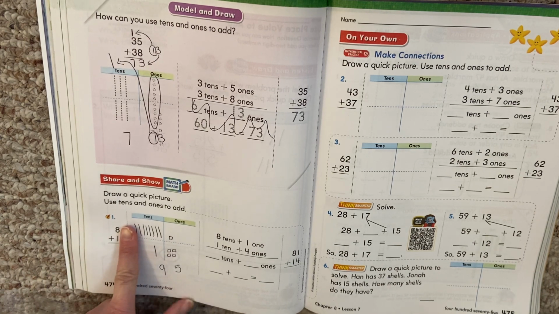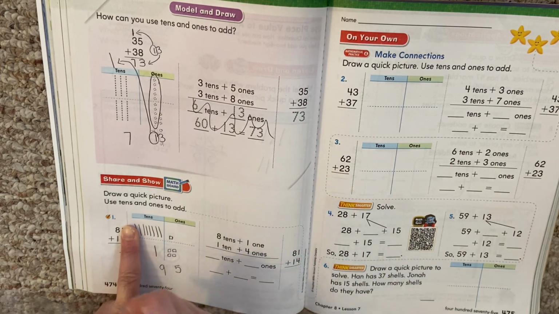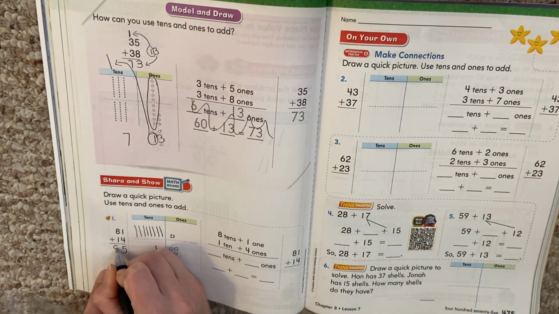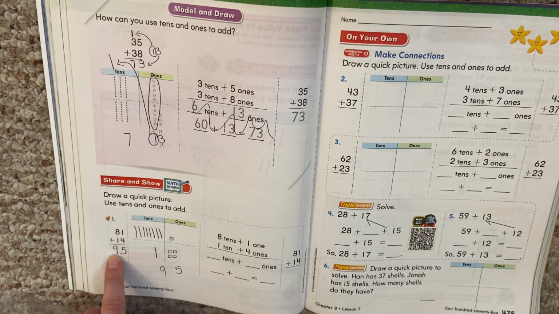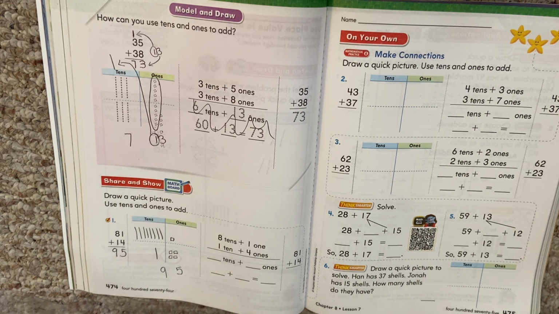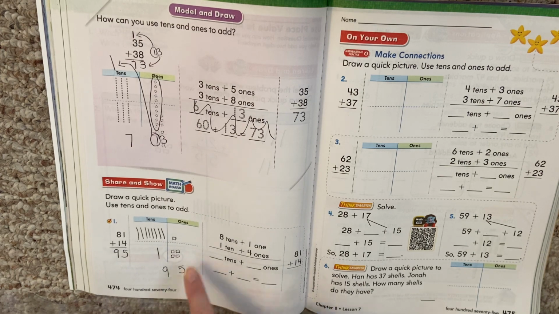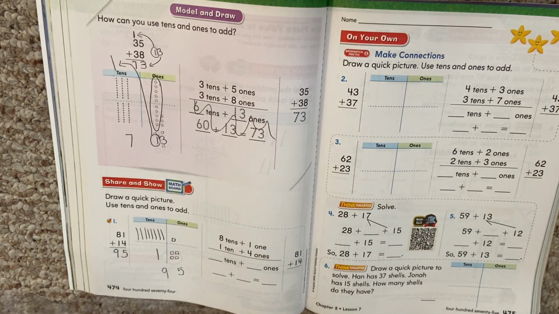Then I look at the next side, the tens place side. 8 plus 1 more. Well, if you have 8 and you get 1 more, 8, 9. So our number is 95. Same answer that's over here, isn't it? 95. Very good. So we added the ones place first and then the tens to make our number. Okay, so this one was okay. Let's look at this one over here.